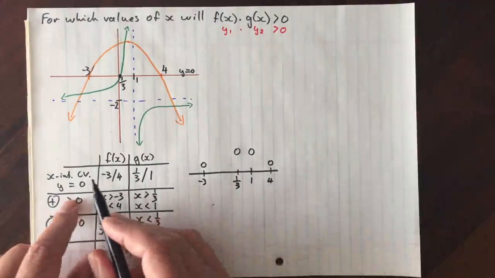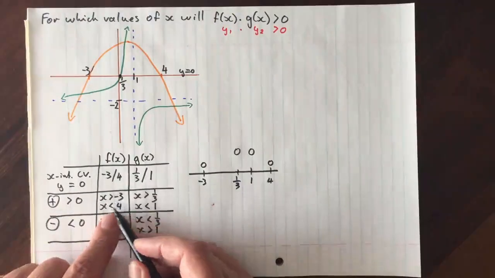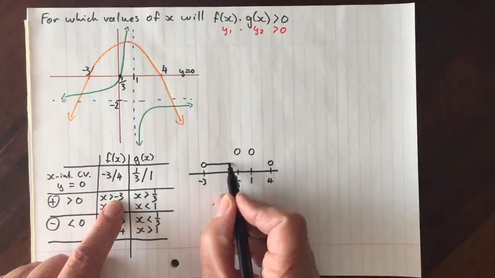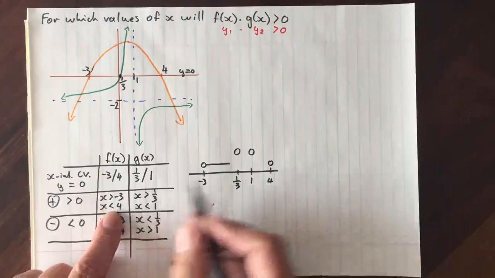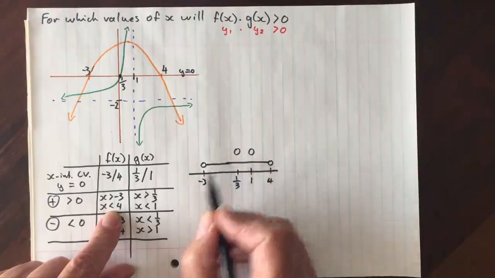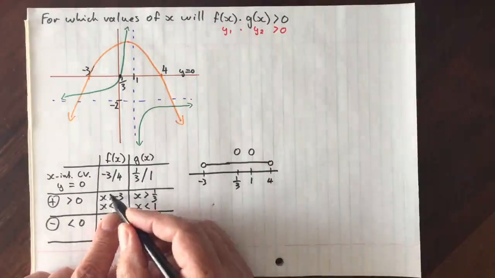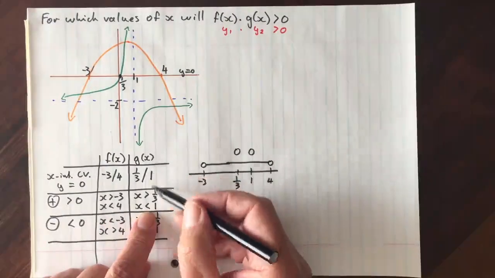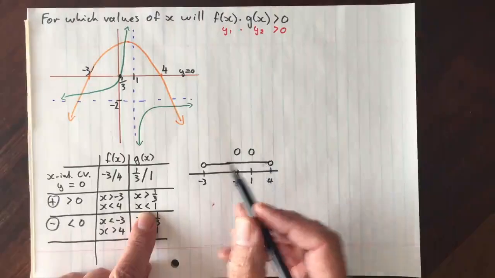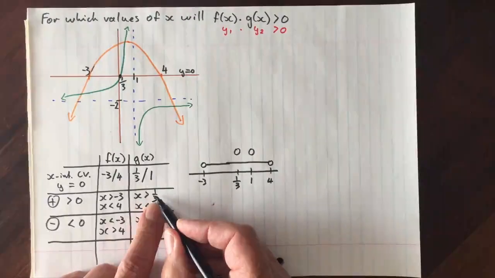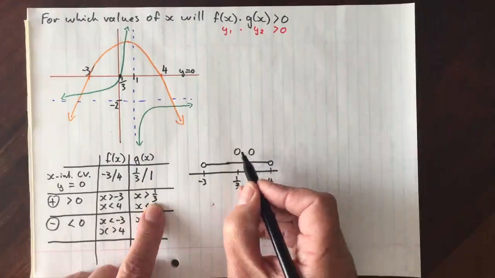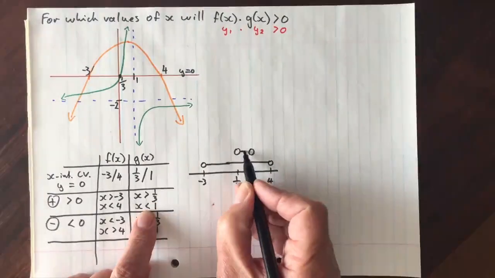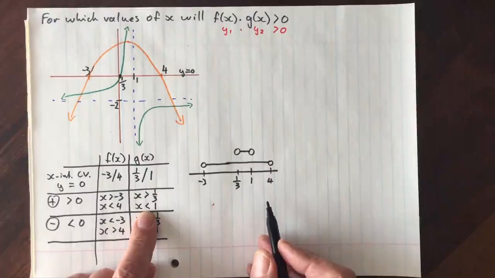Now, where is it positive? We will see greater than 4 going that side, and less than -3 that part. So that is where my parabola is positive. Where is g(x) positive? Let's see. It is where x is greater than a third, less than 1. Okay, we will see we have that part.